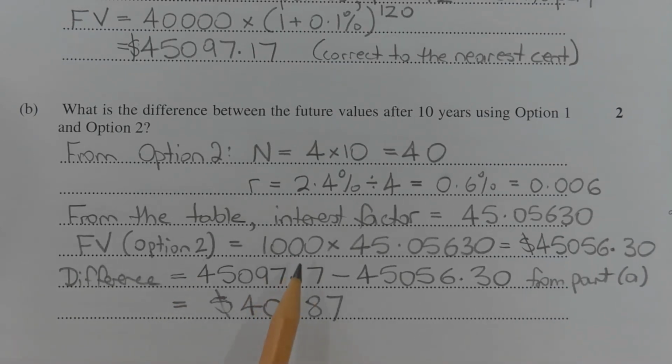And that's found by taking the amount invested per quarter, which is 1,000, and multiplying that by the interest factor we just found, 45.05630, which gives a future value of $45,056.30. And the difference is $45,097.17, which is from Part A, minus $45,056.30, which equals a difference of $40.87.